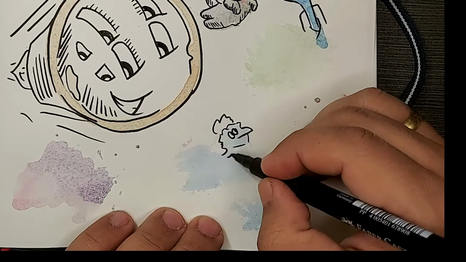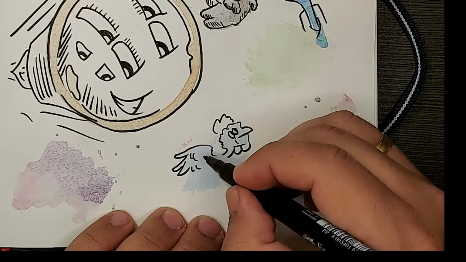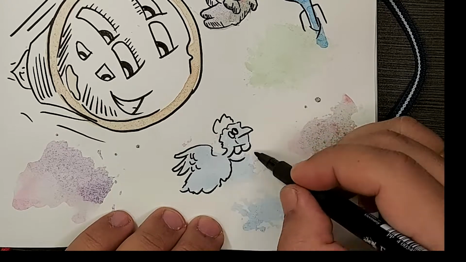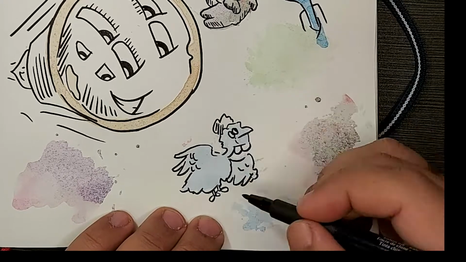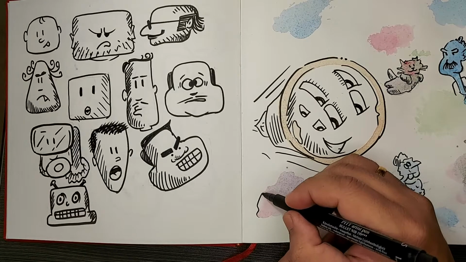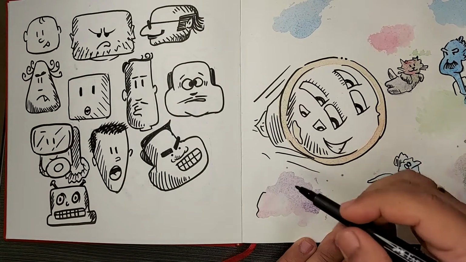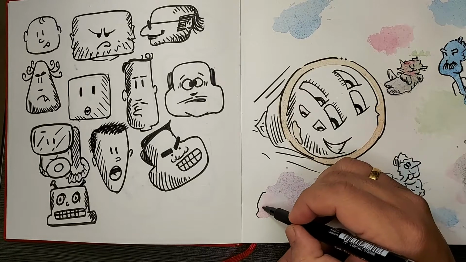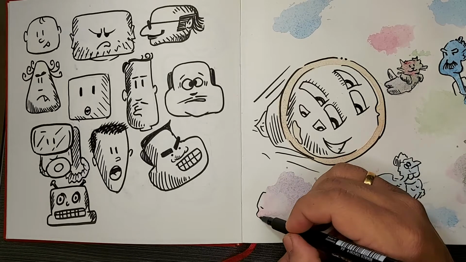So if the cat is flying, why not the chicken? So hence I add some feathers and the rough idea with some imagination to create the form. The trick behind all these drawings is to keep your mind free and let your idea take wing.